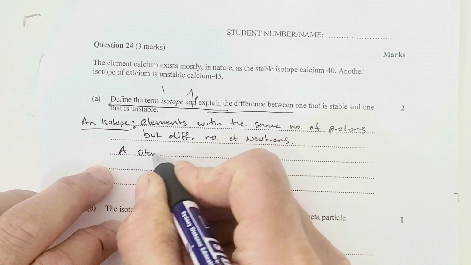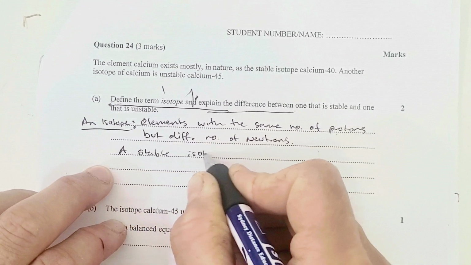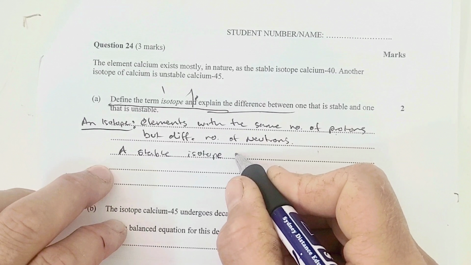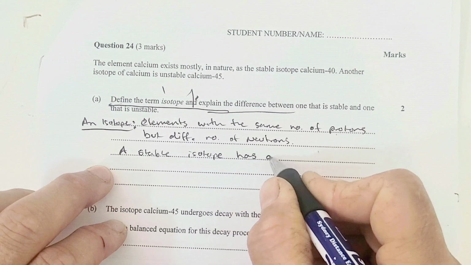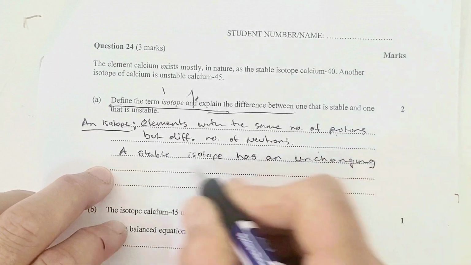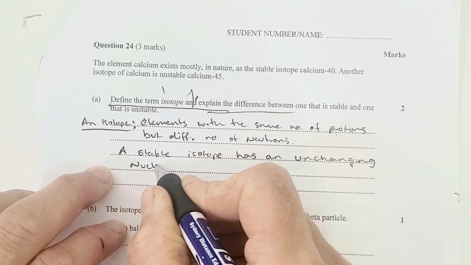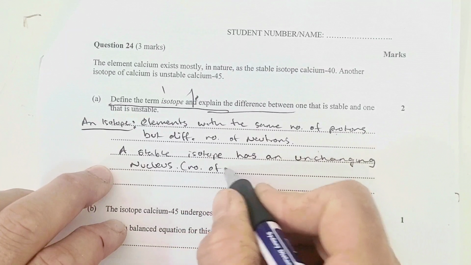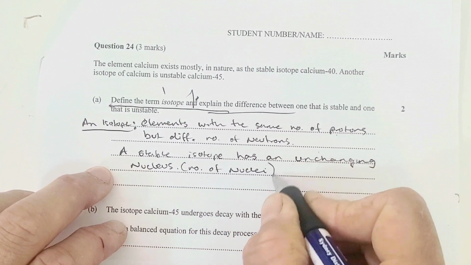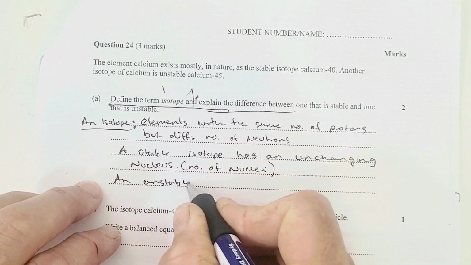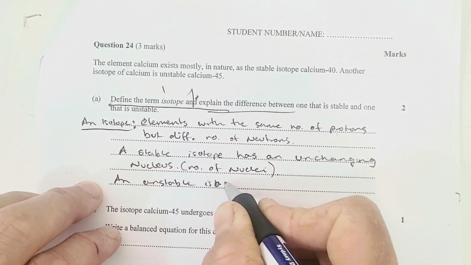A stable isotope has an unchanging nucleus.